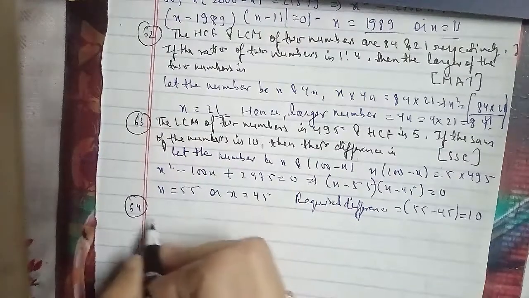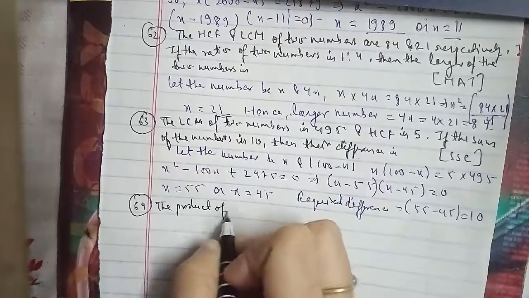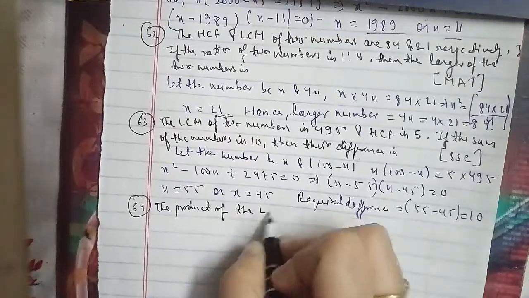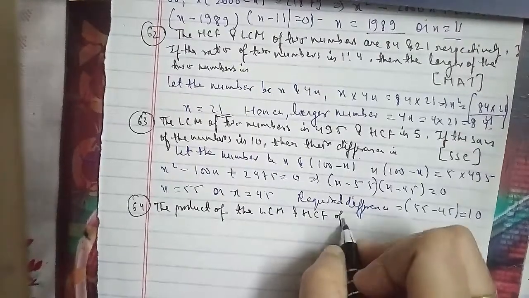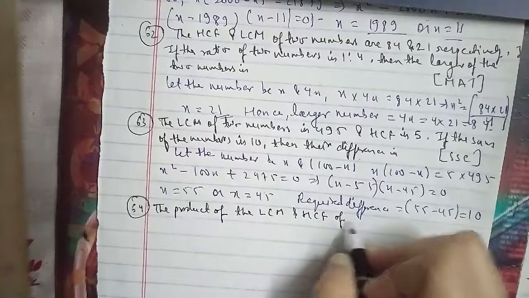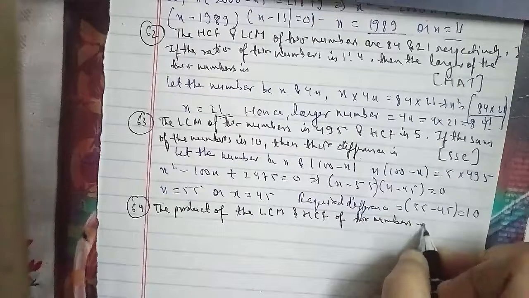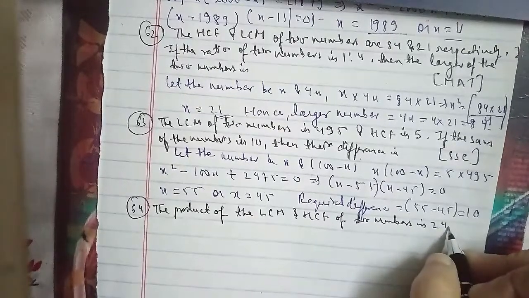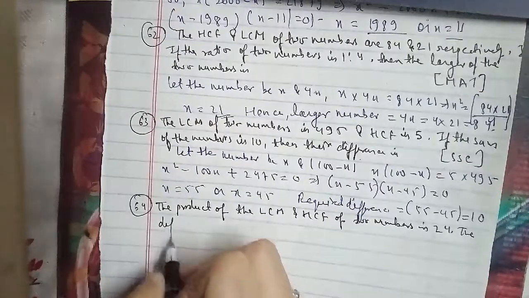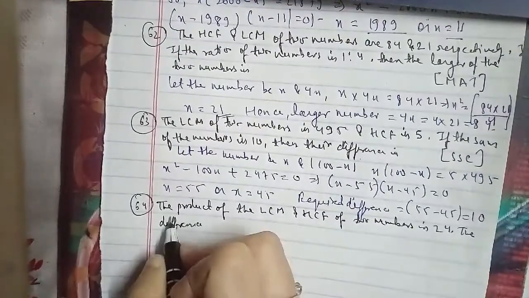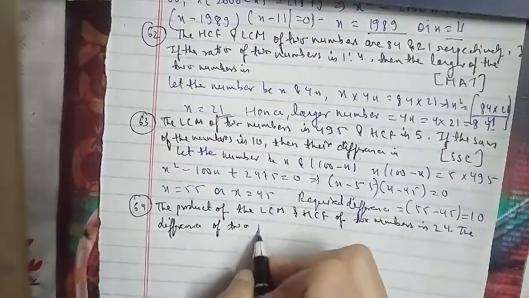The product of the LCM and HCF of two numbers is 24, and the difference of the two numbers is 2.